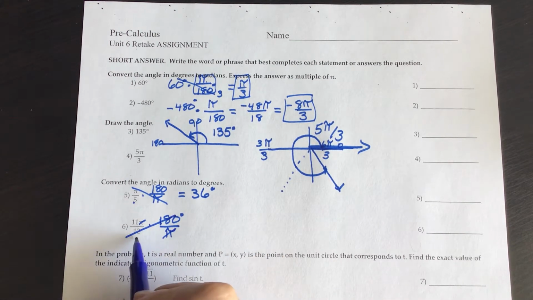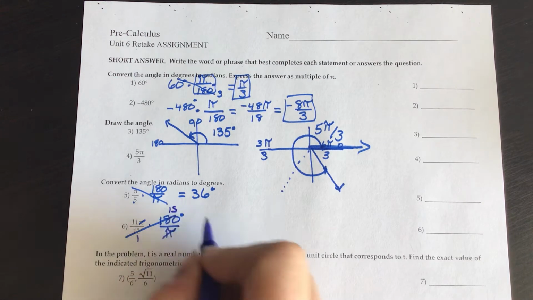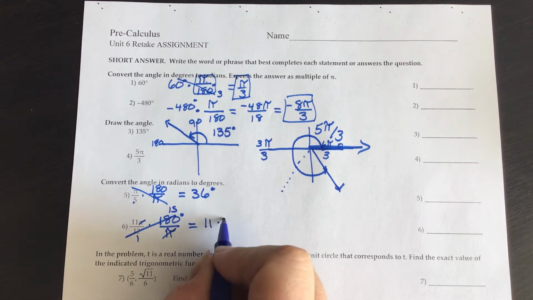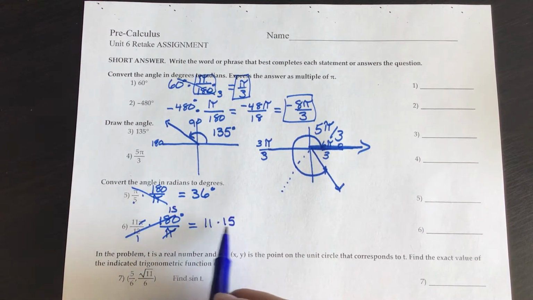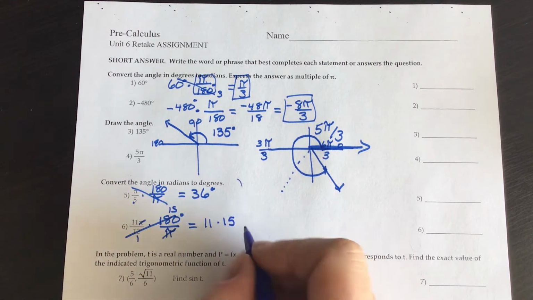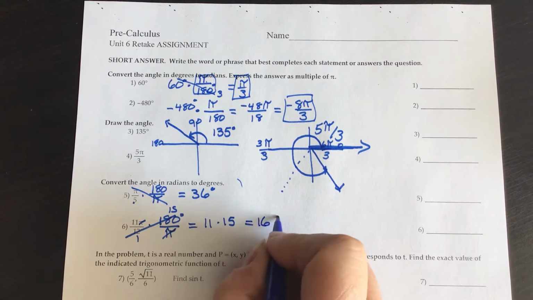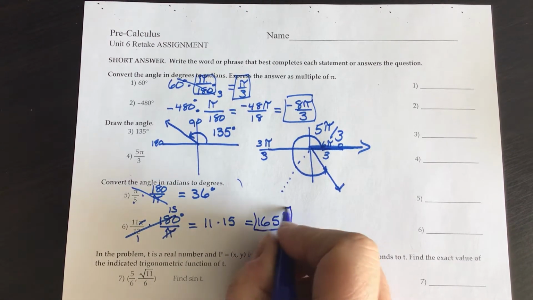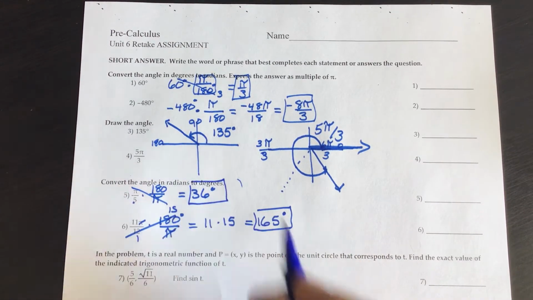I'm going to divide both of these by 12. So 12 goes into 12 one time, 12 goes into 180 15 times. So this is 11 times 15. 10 times 15 is 150 with another 15, so that's 165. See, no calculator needed.